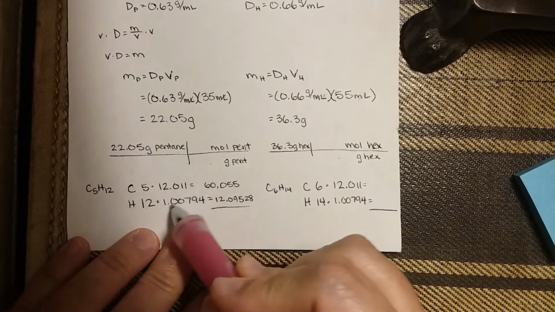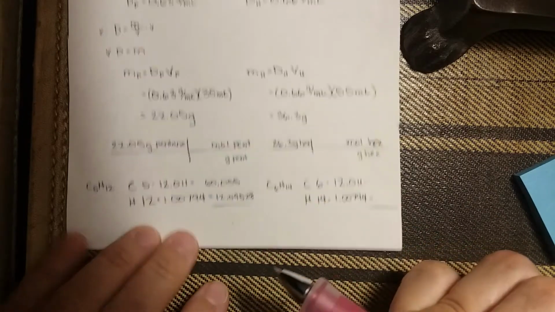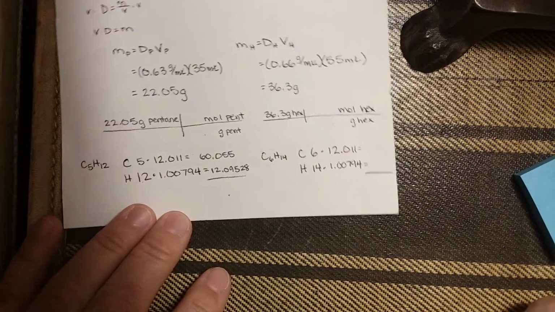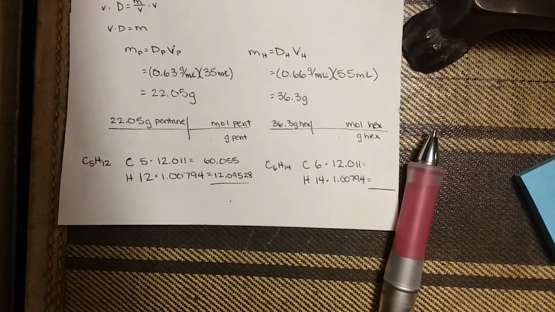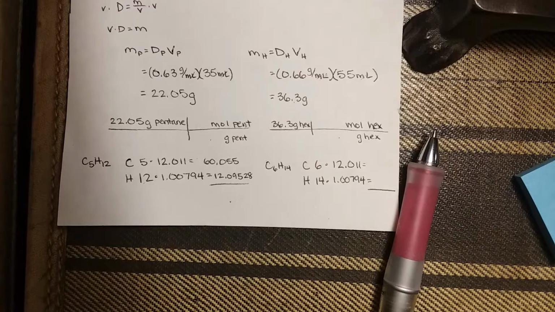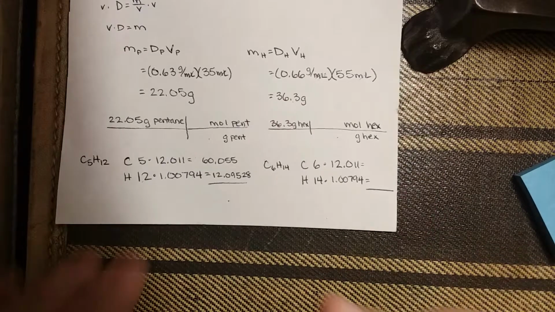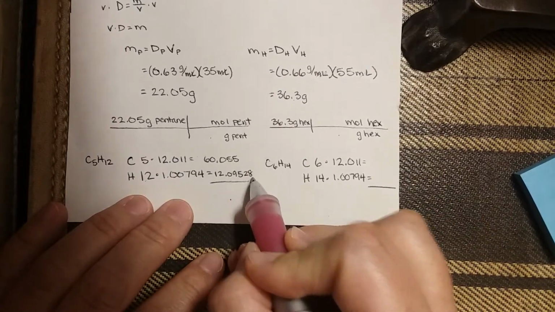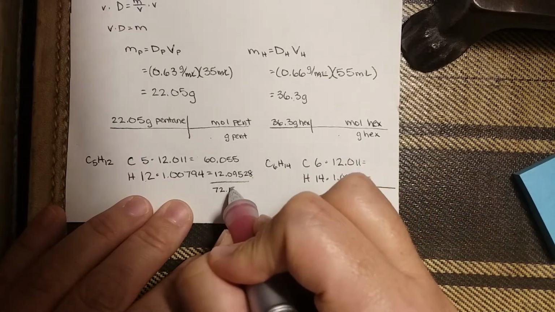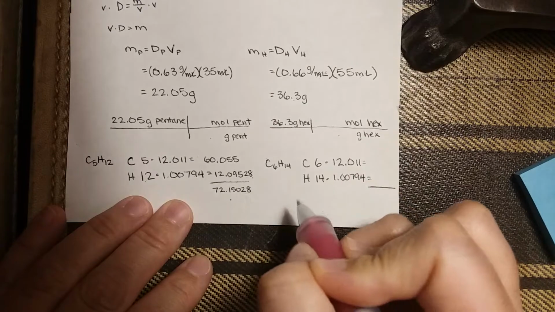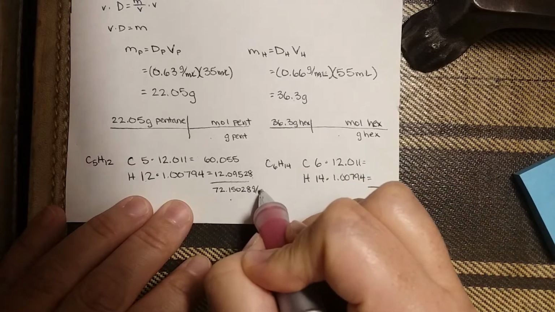And now it's time to add these two numbers up. Some people put all of this in the calculator at once, and feel free to do that. I'm just breaking it down for people who might have trouble with this content and with math in general. Okay, so I'm adding my 60.055 plus my 12.09528, and I get 72.15028. So that's grams per mole.